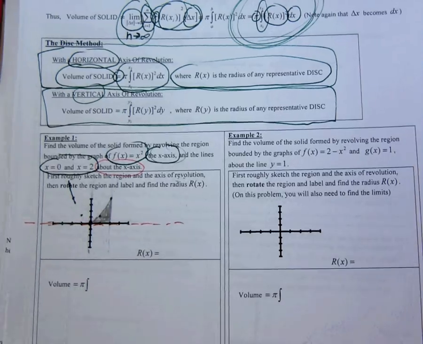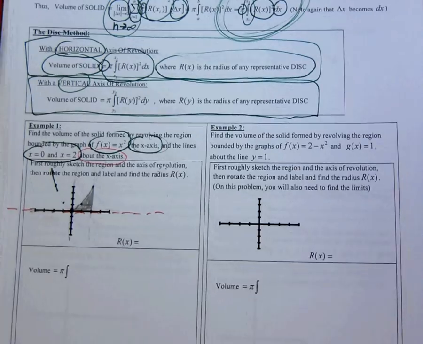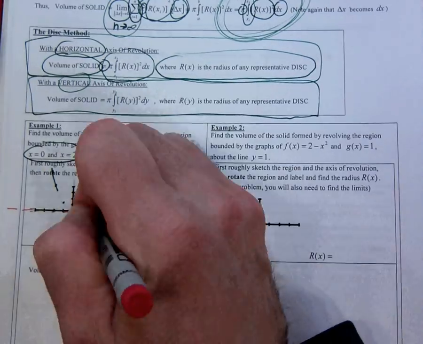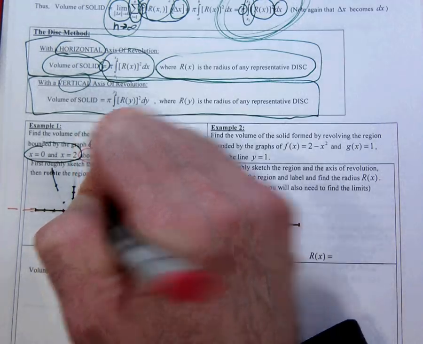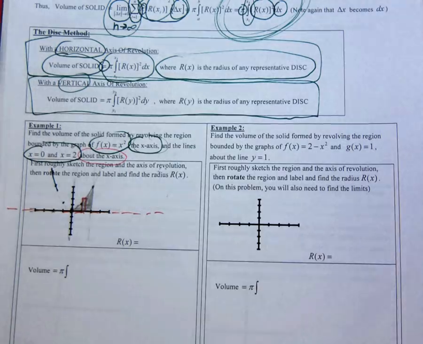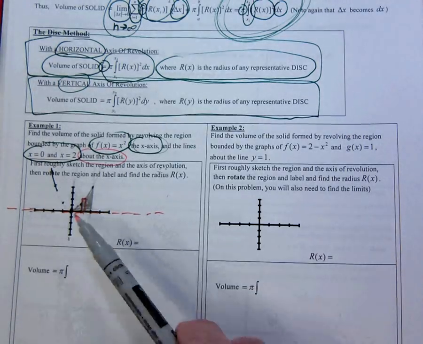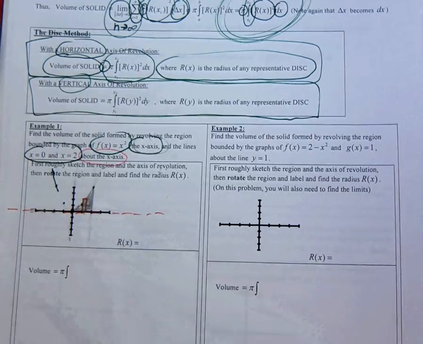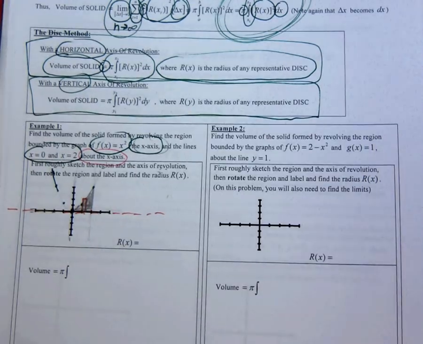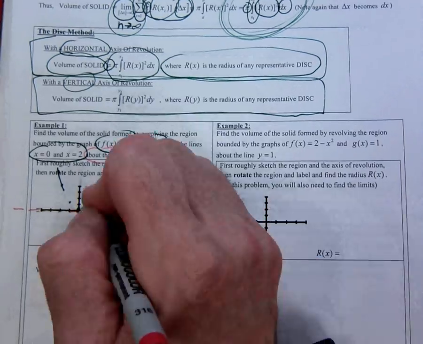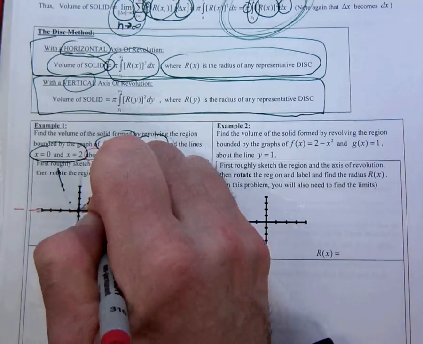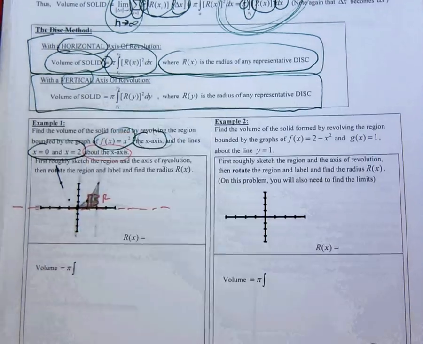What I want you to do is always the following. I want you to draw one of those representative rectangles inside the region perpendicular to your axis of revolution, always. Okay? And then imagine rotating that rectangle around the x-axis. Aren't you going to get one of those thin discs or coin type shapes? Yes? Okay, what's going to be the radius of that disc, from here to here?